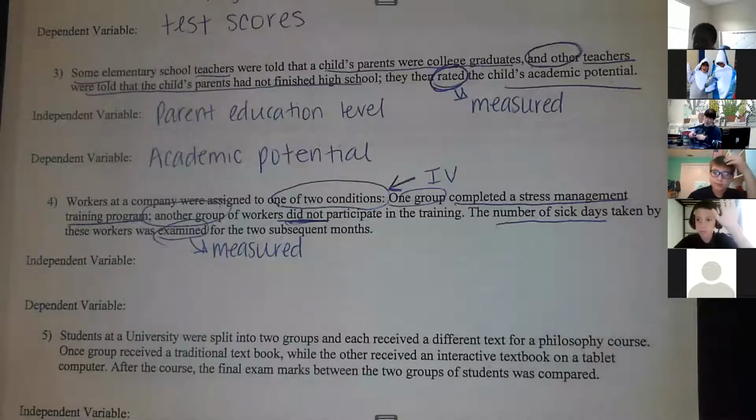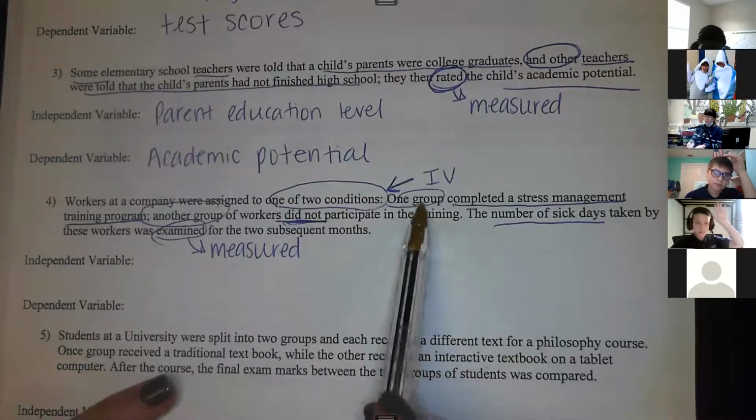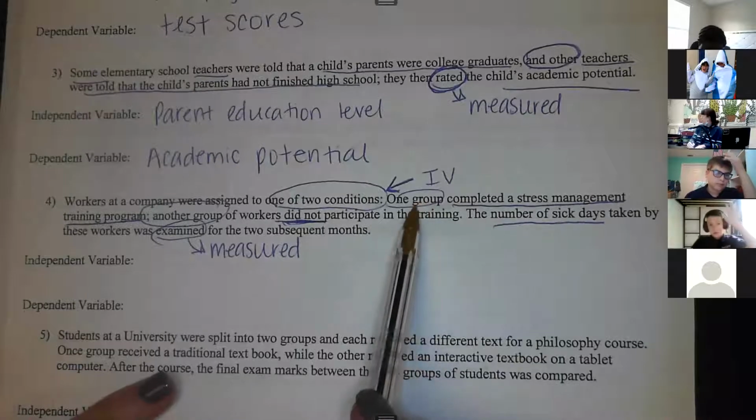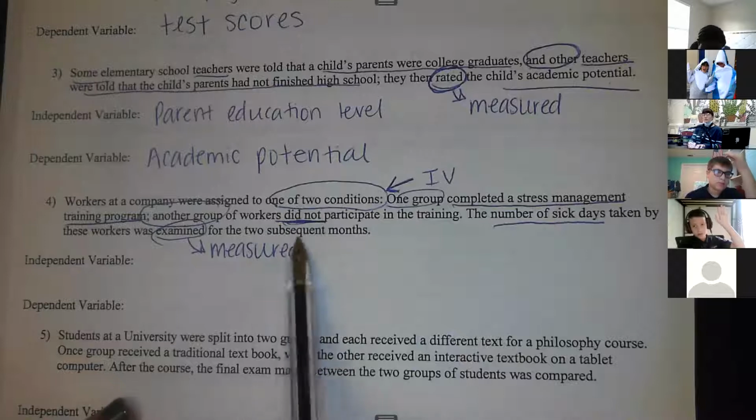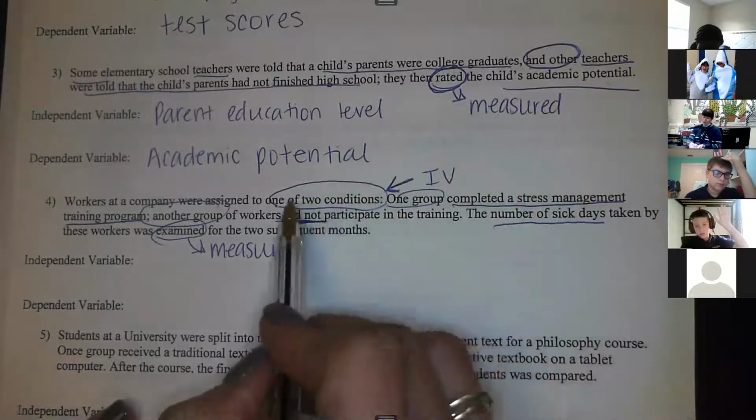Lindsay, what's my independent variable here? Whether or not they did what? Think about our groups. No, the number of sick days is what I'm measuring. So look, it said one of two conditions.